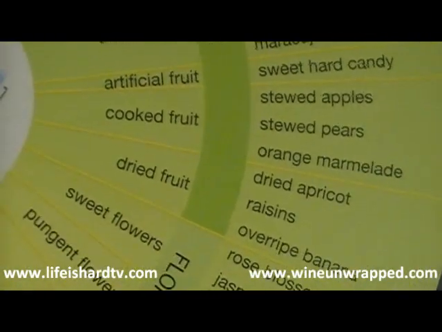So these wheels are really great for people just learning, and it helps them to decipher the terms that regular wine drinkers have been using for years. Just makes it a little bit easier to do. It gives them a little more confidence.